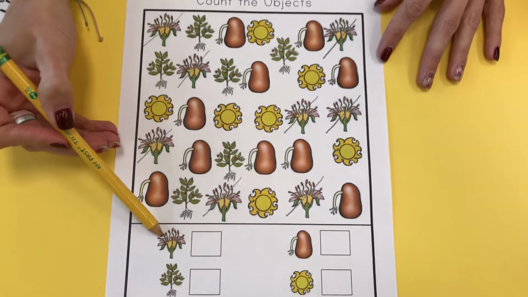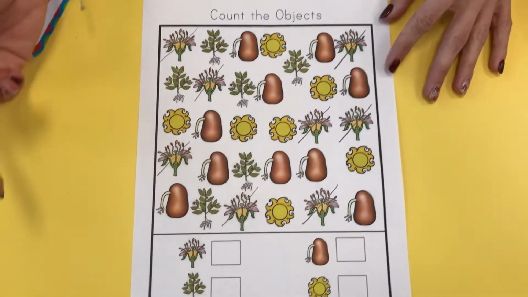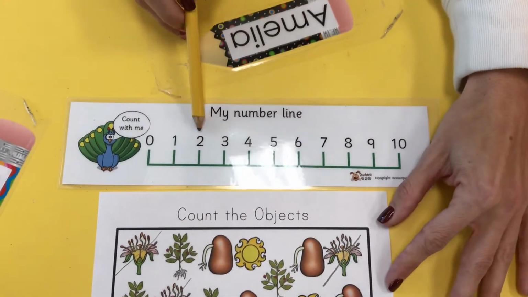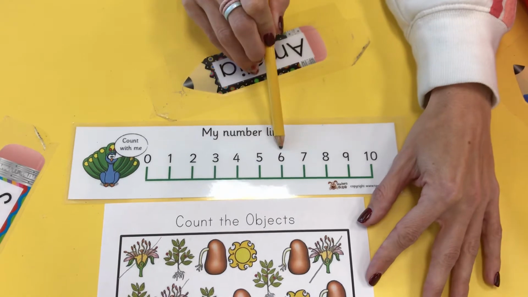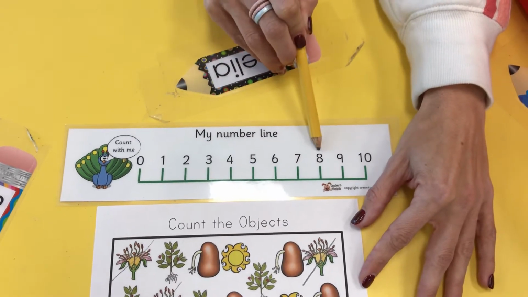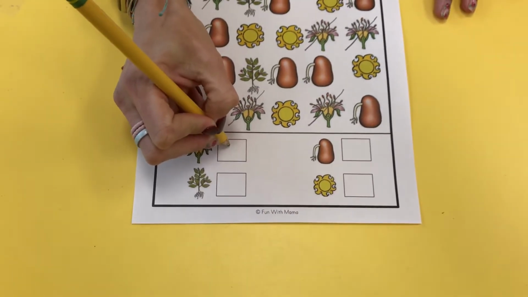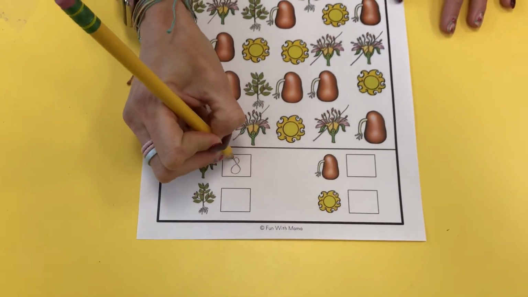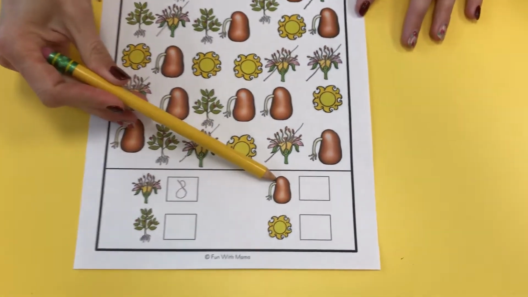We're going to write an 8 in this box, but what does 8 look like? What does that number look like? Let's check our number line. 1, 2, 3, 4, 5, 6, 7, 8. There's the number 8. So we are going to, upside down, draw the number 8. Good. Let's go next to our seeds.